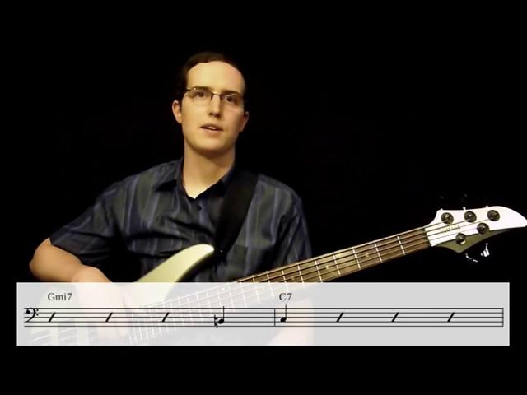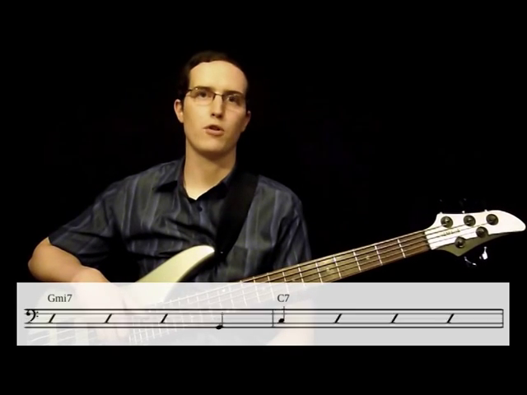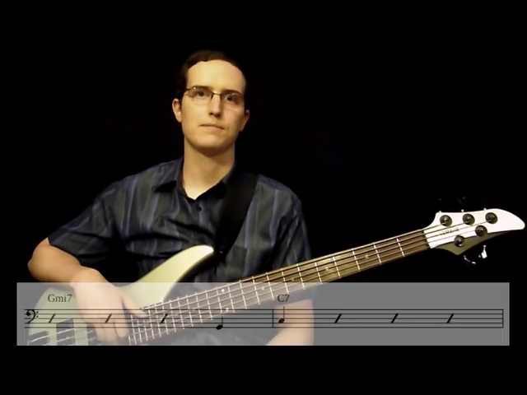And the final technique is root-to-root movement, either a perfect fifth above the target note or a perfect fourth below the target note.